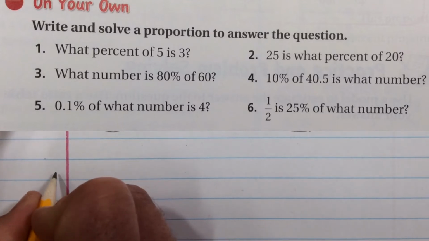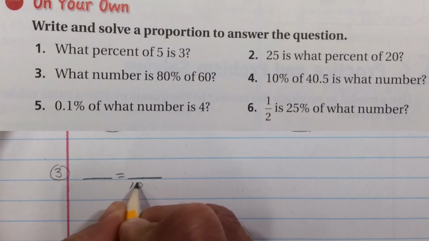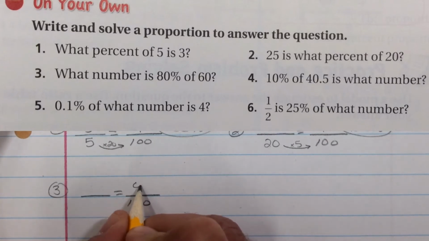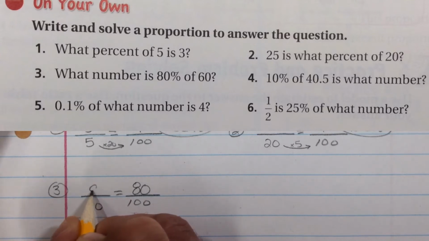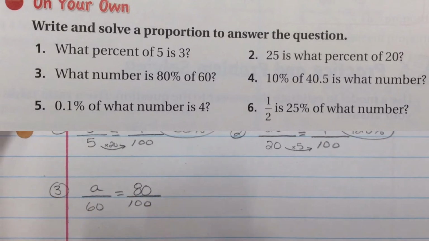Number 3. Line equals line over 100. What number is 80%? 80% has the percent sign on it. And of 60. So there we go. We're looking for the part here. Now, I cannot multiply or divide here, but I always like to try to simplify the completed ratio.